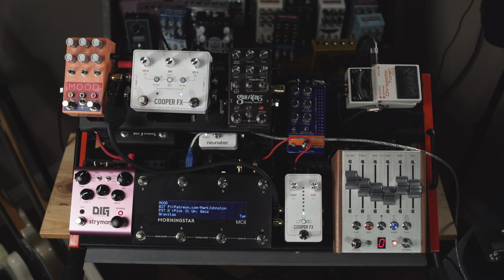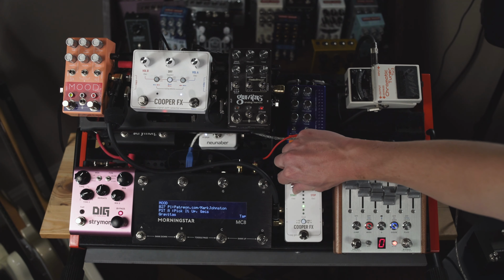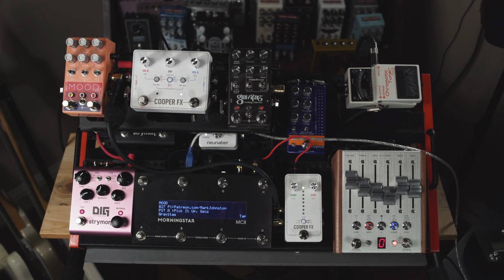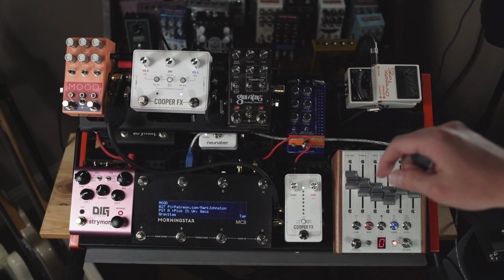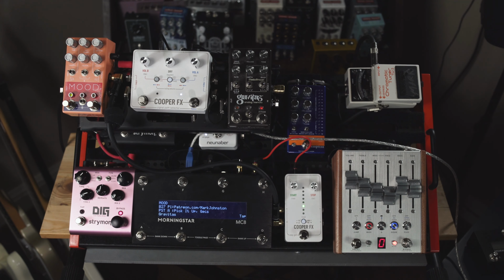Very fast, very stuttery. But you can set your heel and toe positions anywhere you want them to be by adjusting your start and stop times on your expression generator. So now we're in a very slow speed. Or anywhere in the middle. And likewise, we'll kill that and we'll pull up the Mood, which is set to just a washy reverb right now.